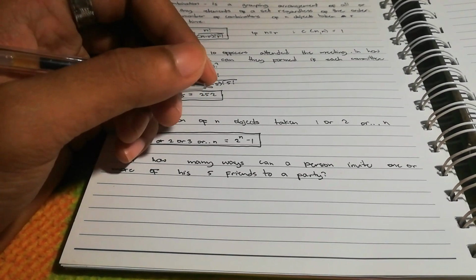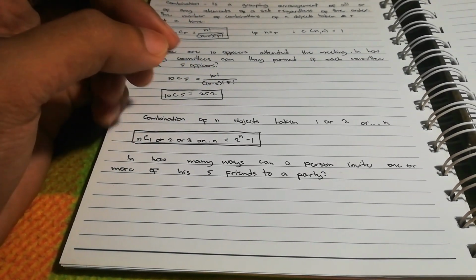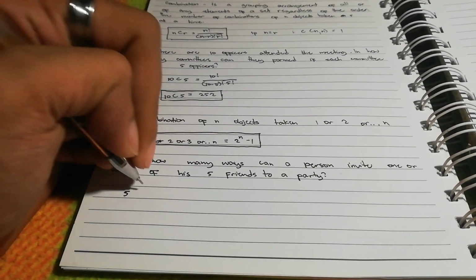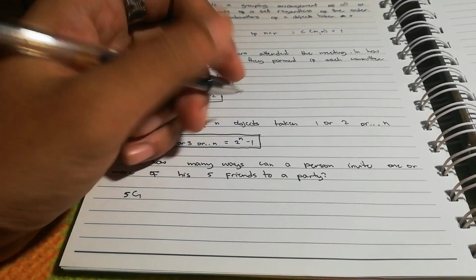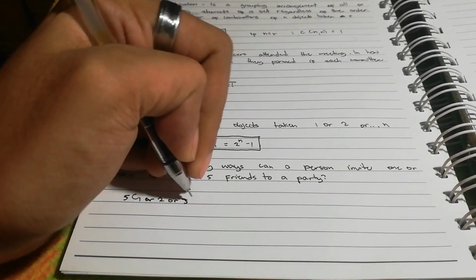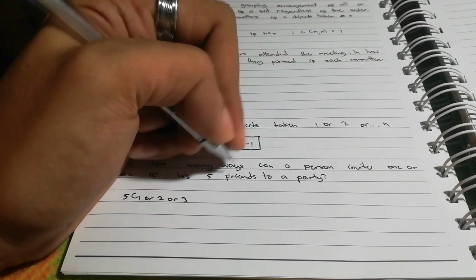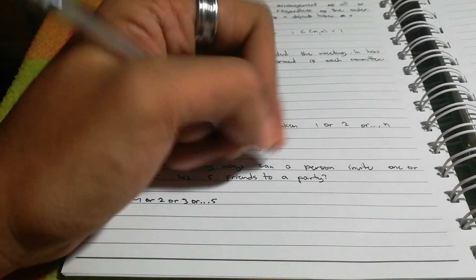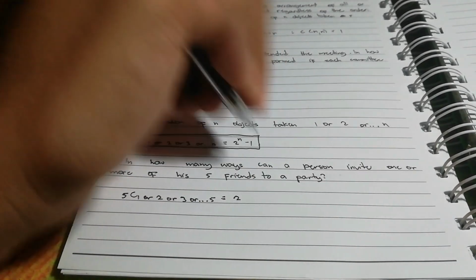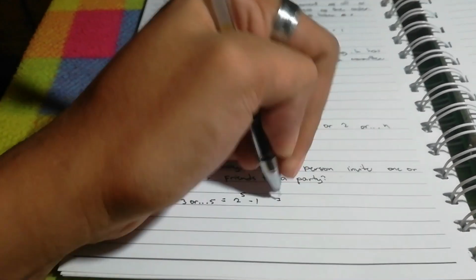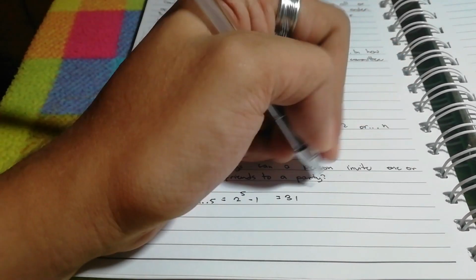So our answer will be this. Our n will be 5. So 5 C 1 or 2 or 3 up to 5: 2 raised to 5 minus 1. So there will be 31 ways.